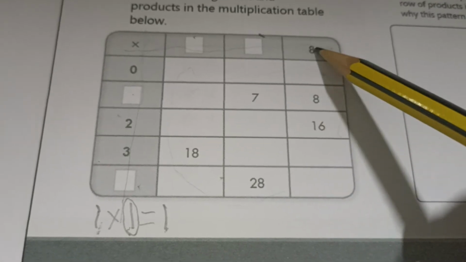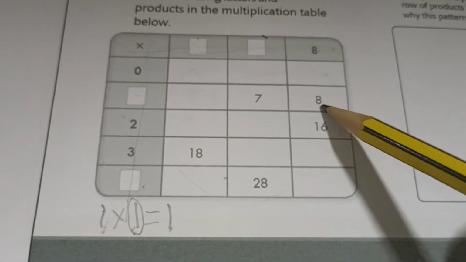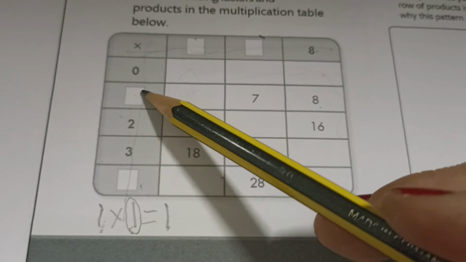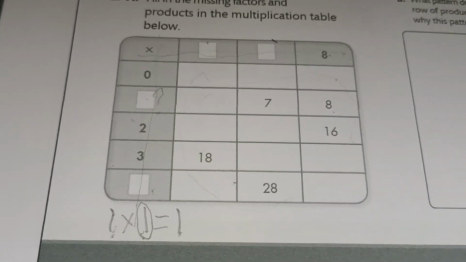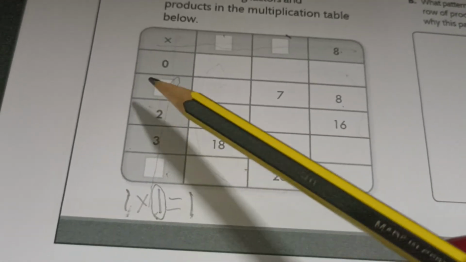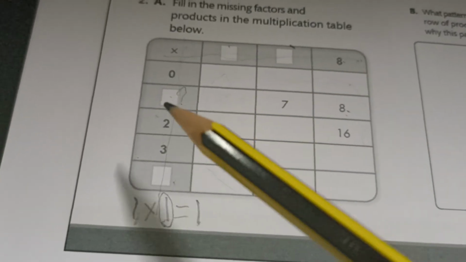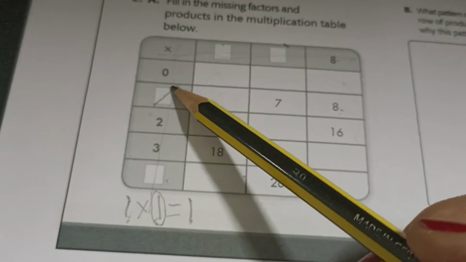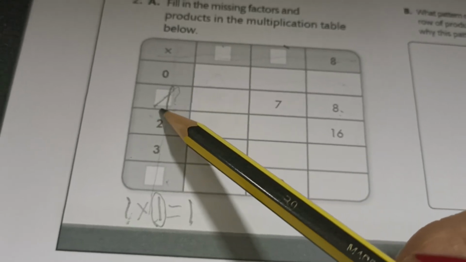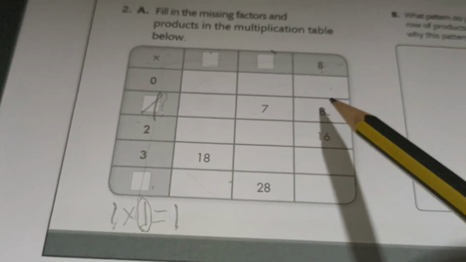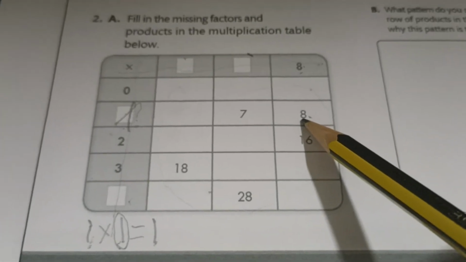We have one factor 8, product 8. What is the other factor? What number multiplying by 8 is going to be 8? This is going to be number 1. Yes, because 1 multiplied by 8, you get 8, okay?